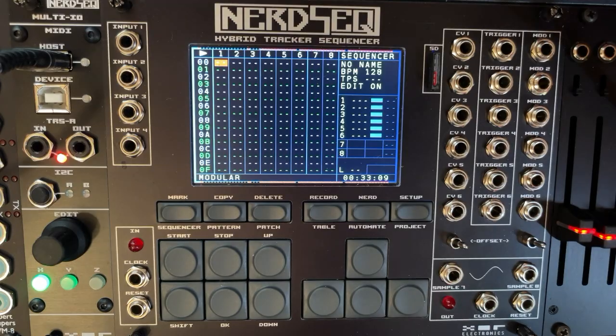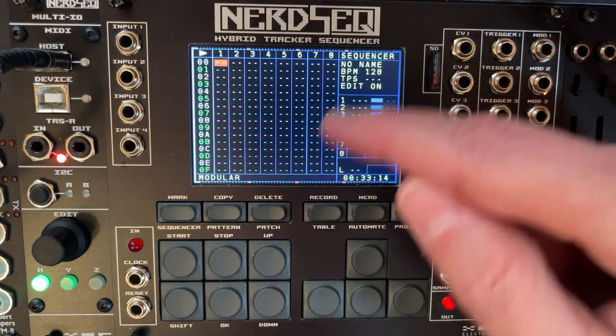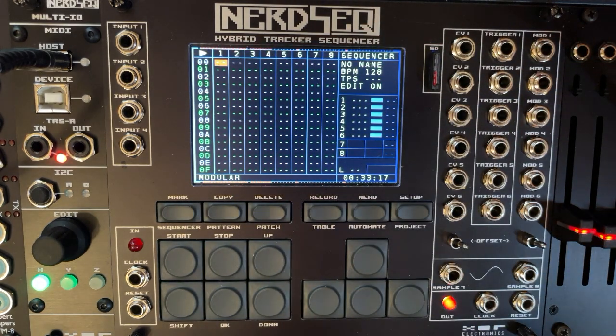Most modular synth modules are monophonic, meaning they only put out a single sound at a time. There's some fancy modules that can output chords, but not that many. And once again, I'm going to show off the NerdSEQ because it can do so much. This is the NerdSEQ. It allows you to create tracks. So each of these are tracks here, and each track can play various sounds.